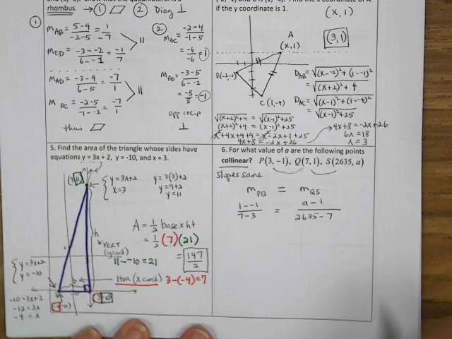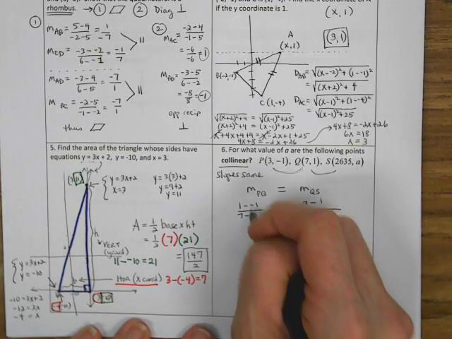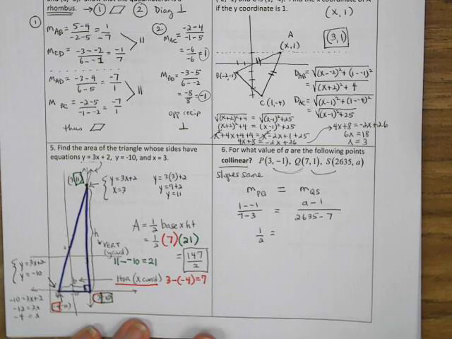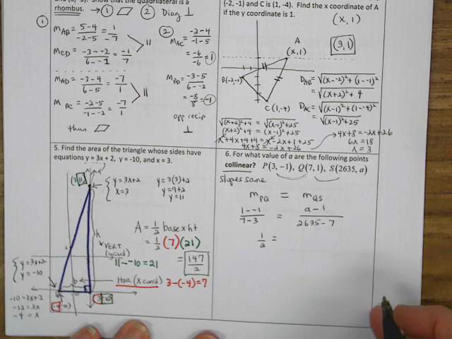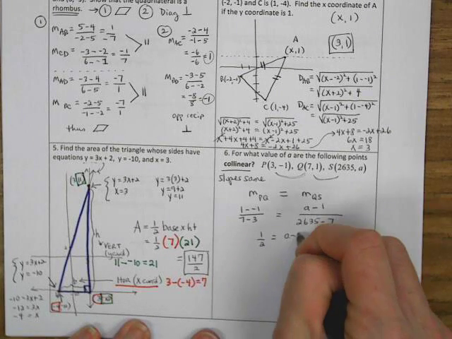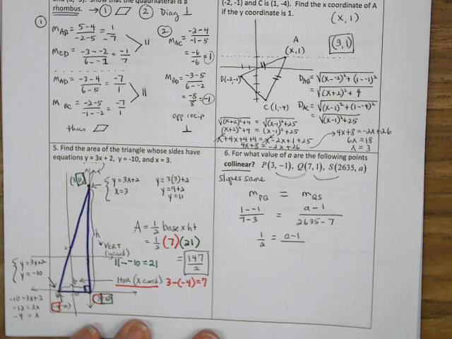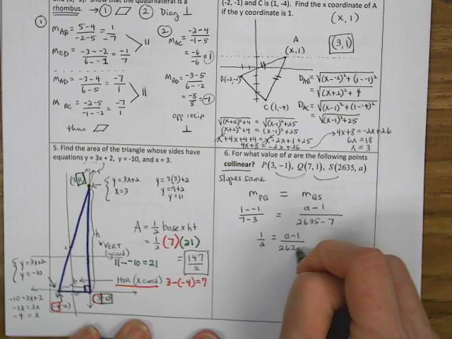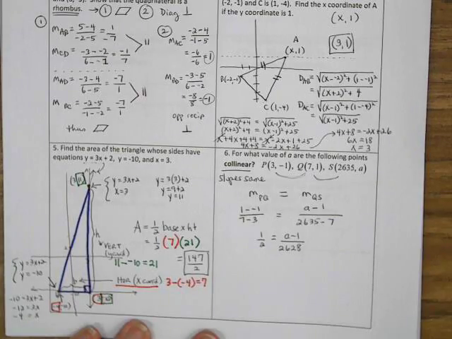2,635 minus 7. So if we clean that up, this comes out to be 2 over 4, which reduces to 1/2. And then over here, I have a minus 1, and then 2,635 minus 7 is going to be 2,628? All right, that's a proportion, so to solve it, I can cross multiply.